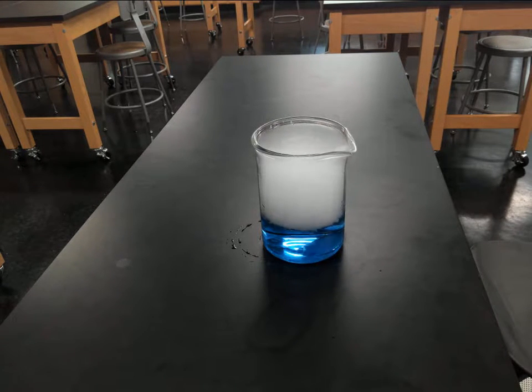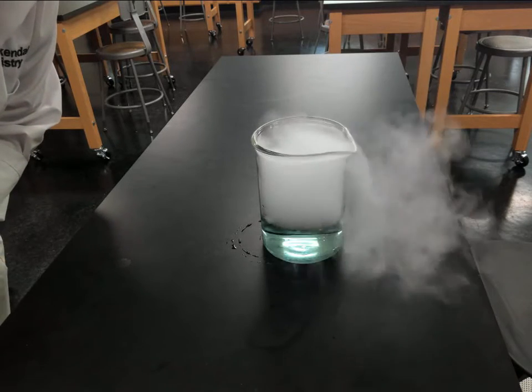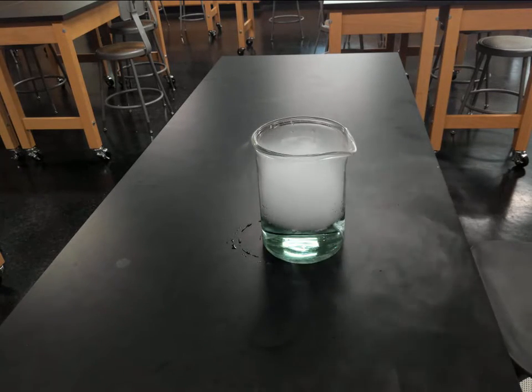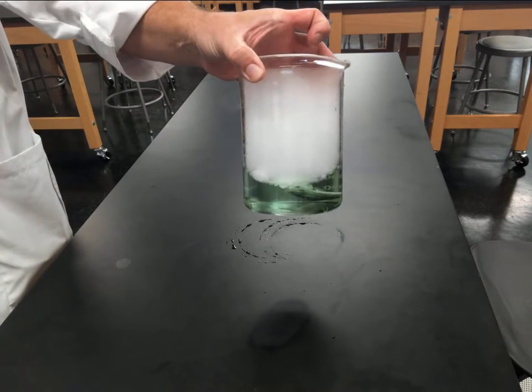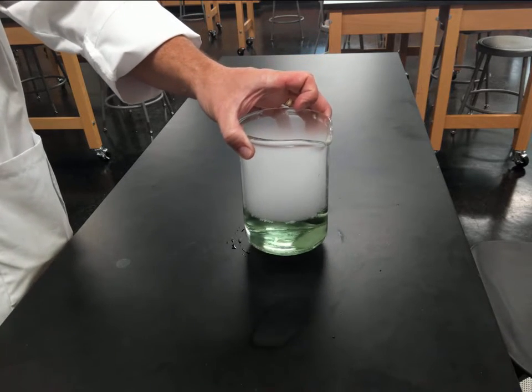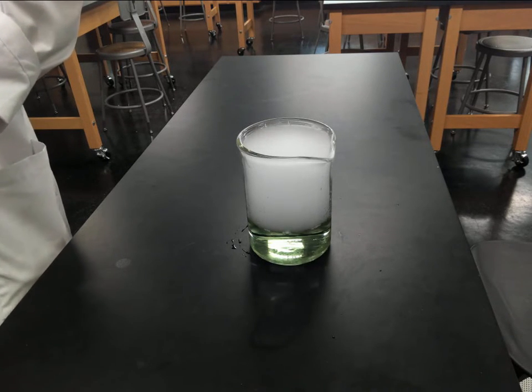And we're still getting some bubbling going on here, so we know that we're still making the carbonic acid, and this should turn yellow one more time. And once again, we have our acidic solution. So, a nice little demo of an acid-base neutralization by adding dry ice. Some good physical changes to talk about here, as well as chemical changes.